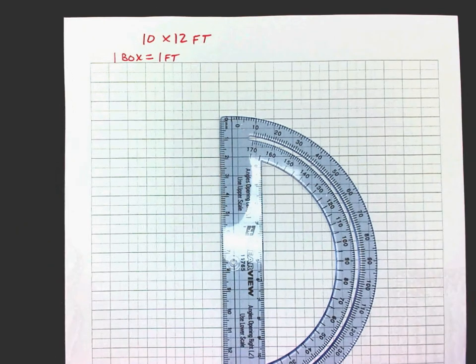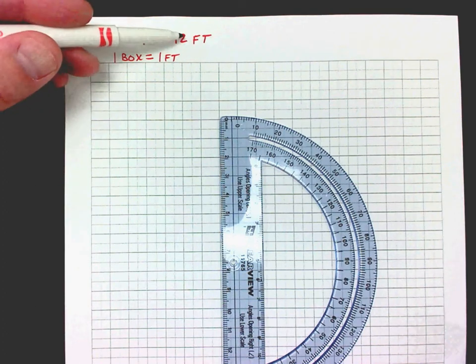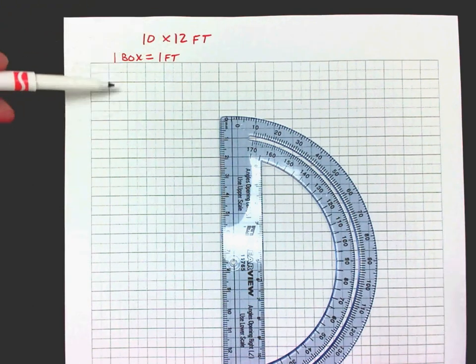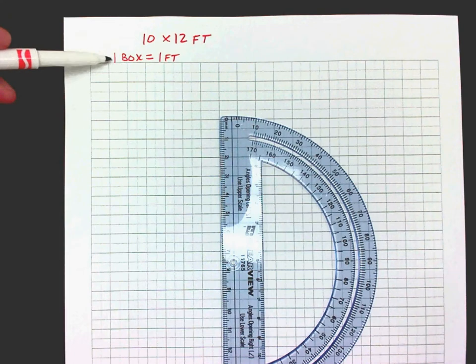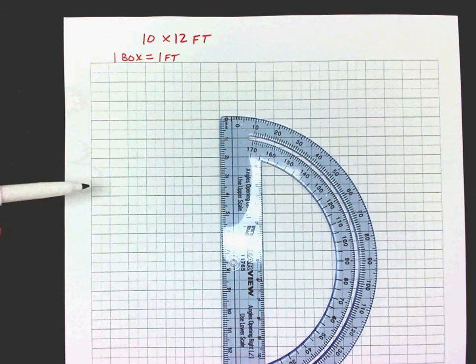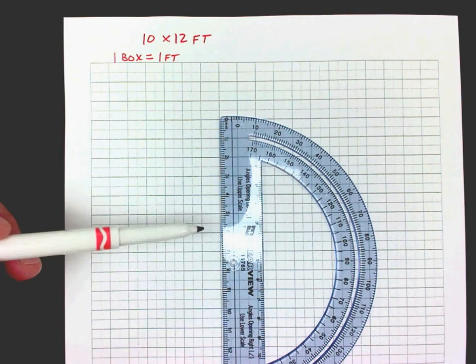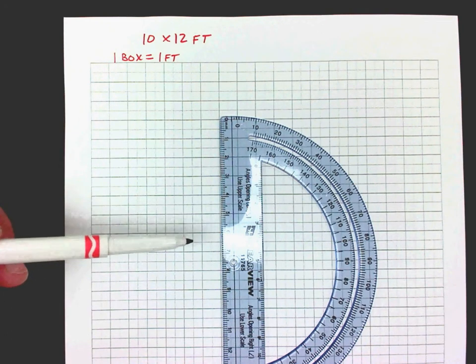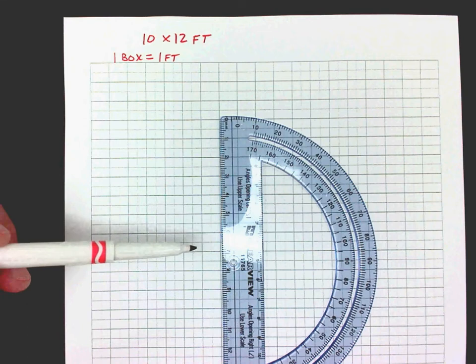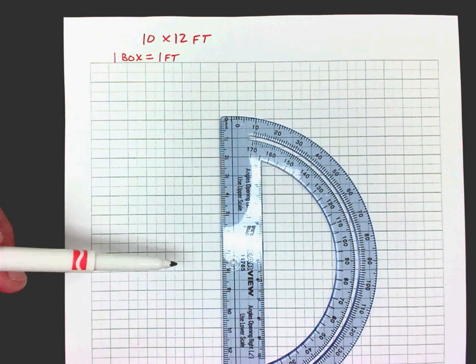And so we can draw this out on here. We're going to do a 10 by 12 foot representation, which means we're going to need 10 boxes by 12 boxes. So we're looking at kind of a square area. Now, just to get in the habit, we have to make sure that everything we draw on here is perfectly straight. And so that's where the protractor comes in. Never freehand any of these lines, especially once we get to actually solving out the two-dimensional vectors this way. Everything has to be nice and crisp, completely straight lines, all that sort of thing.